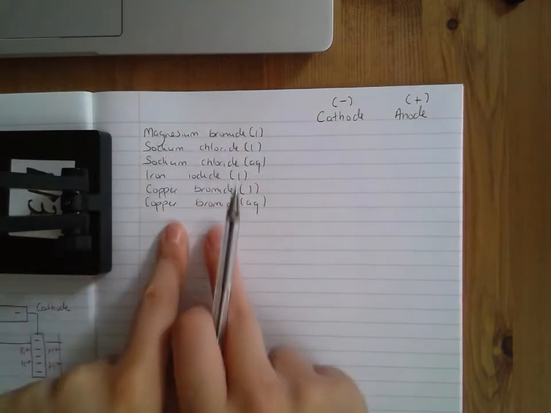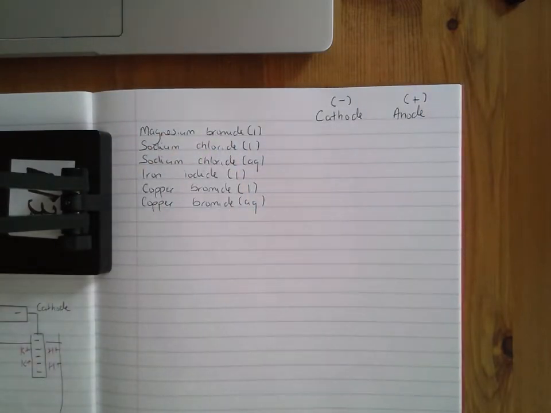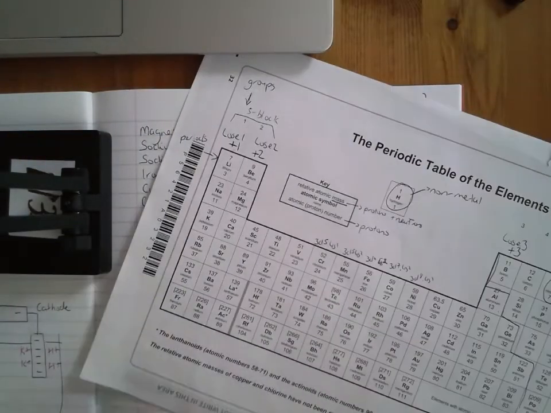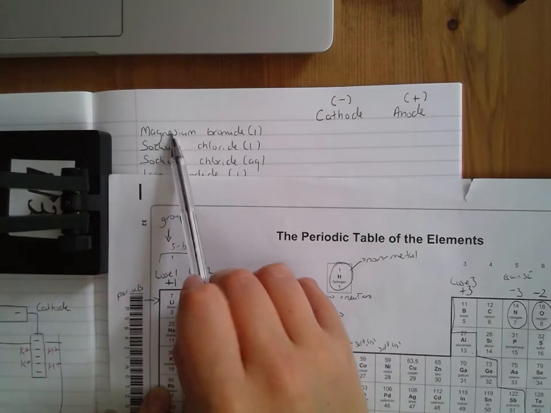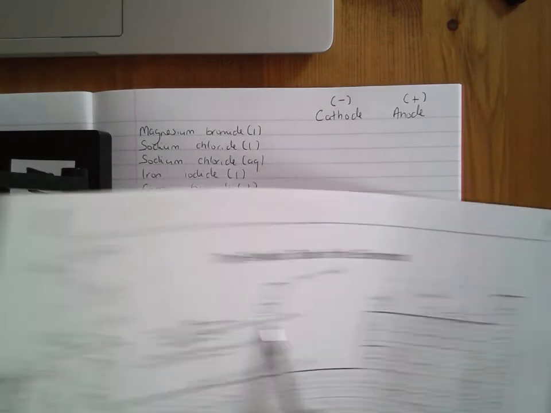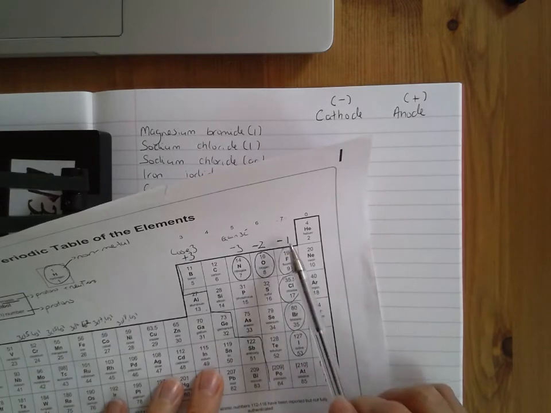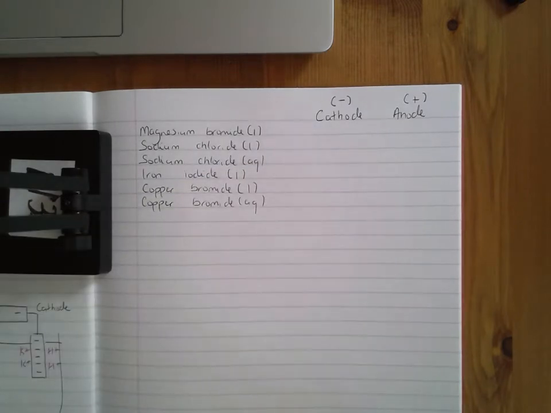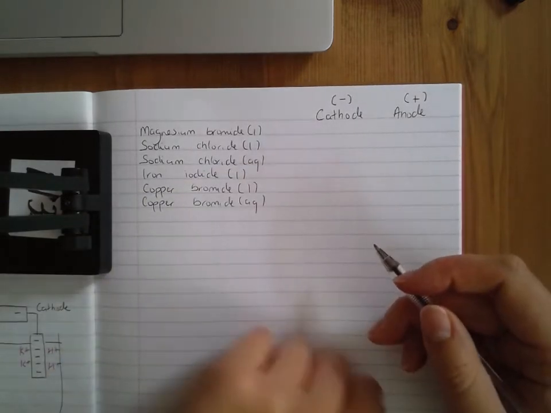But when I don't give you the ions, it's harder because you need to know the charges on the ions yourself. You can work this out from your periodic table. So magnesium bromide. Magnesium's in group 2, it's got a charge of +2. Bromine's in group 7, it's got a charge of -1. So I can find out all of these charges from the periodic table.